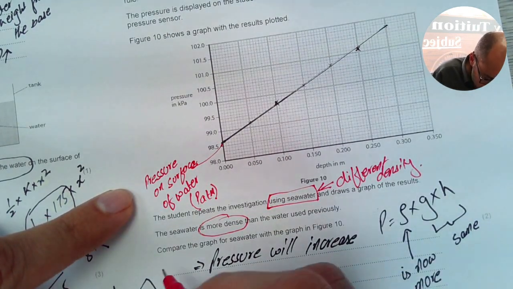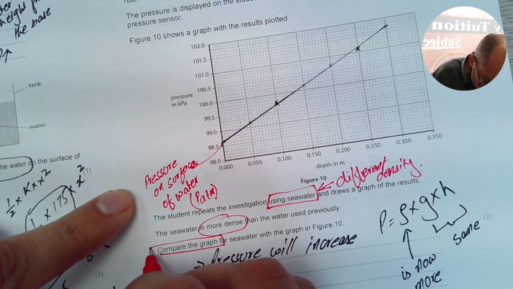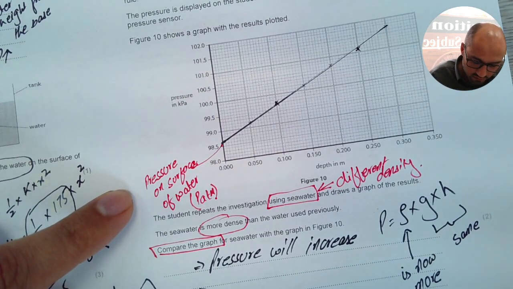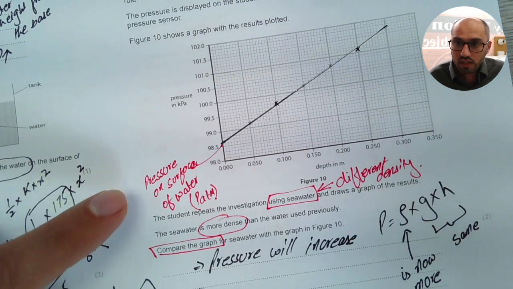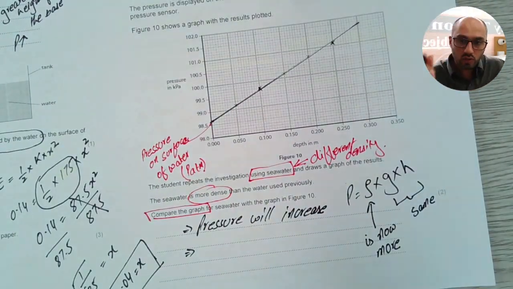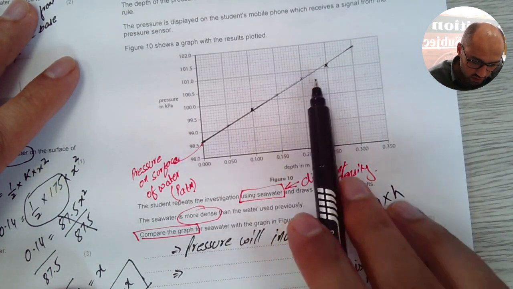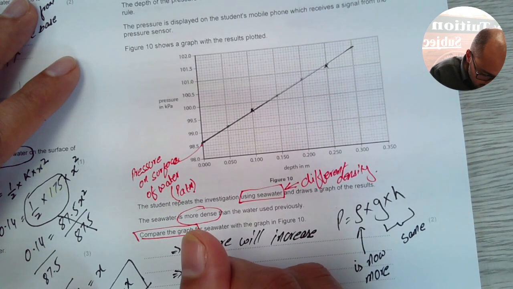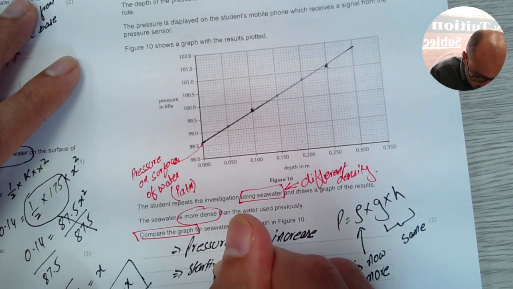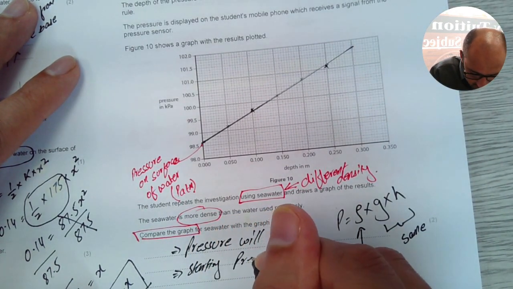Because it's a 2 marker, if you read, it says compare the graph. So if you were to plot the graph of seawater, how will it look similar and how will it look different? We've already said that the pressure will increase. The pressure values will be higher. However, the starting pressure will be the same.